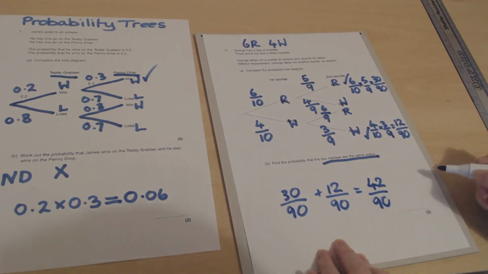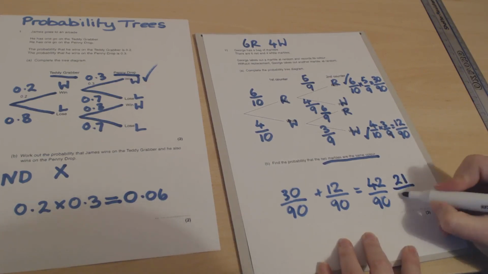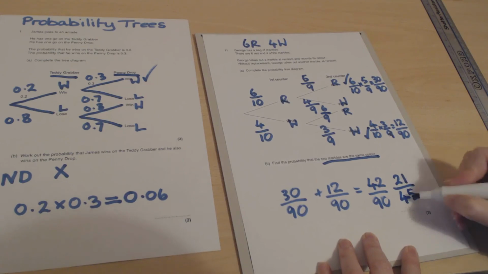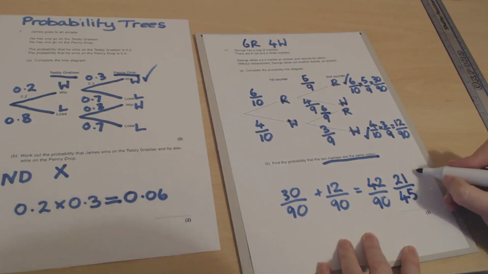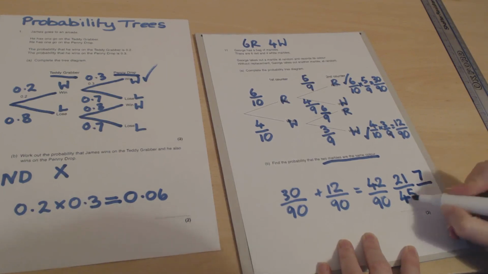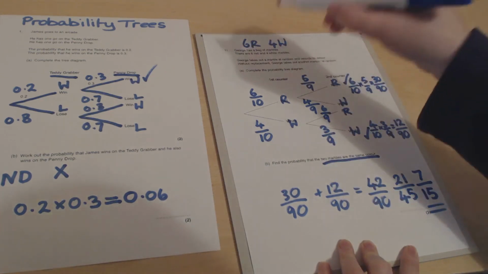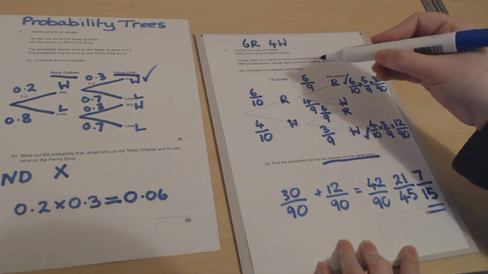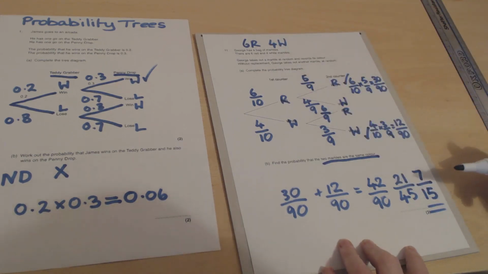So let's see if we can simplify these so we can halve them. So that's 21 over 45. Now these numbers divide by 3, so we can go smaller. So 3 sevens are 21 and 3 fifteens are 45. So our final answer is 7 over 15. So just be aware and look out for whether things get put back or not, because if they don't get put back, it changes the probabilities in the second go, so to speak.